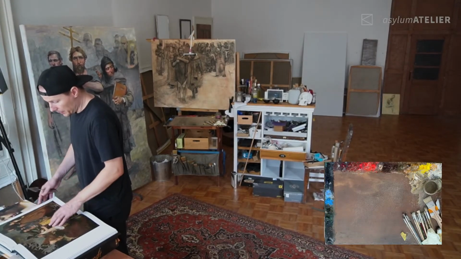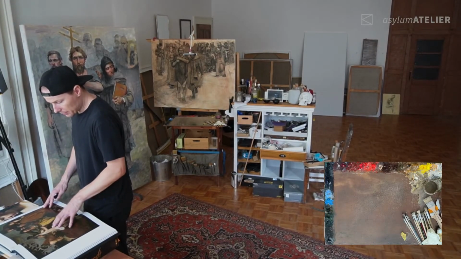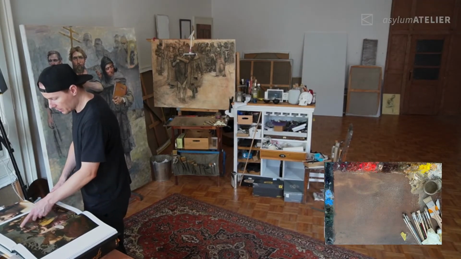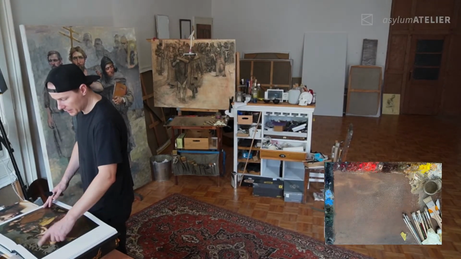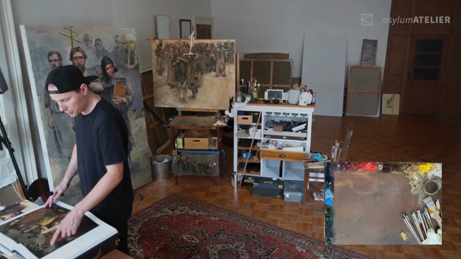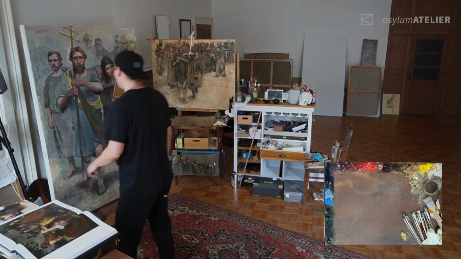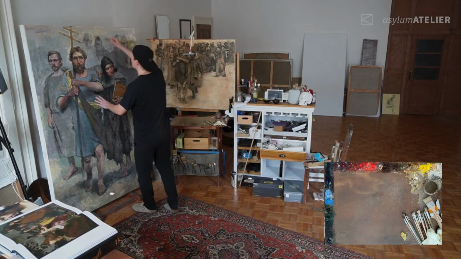And I have a Velázquez open because I was looking for that kind of transitions between the heads and the figures, because that's something that I'm going to deal with, and I wanted to see how he treats that kind of a negative space that is right here.